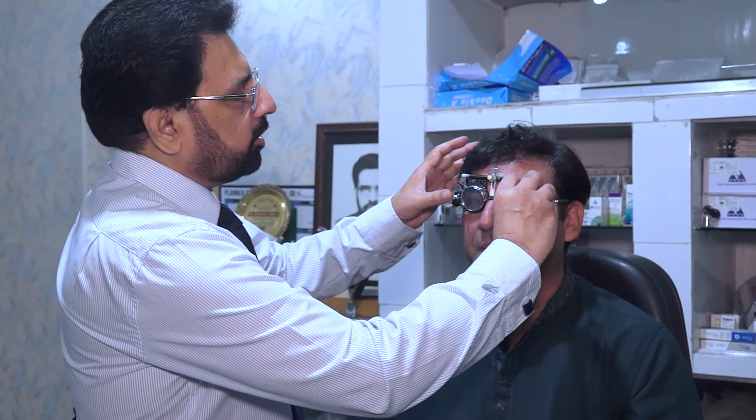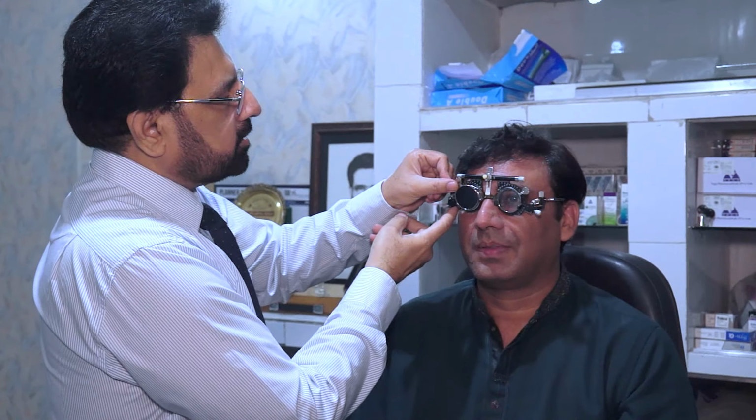OHPNF. Is this one better or this one? This one I think better. Okay, so this is the final refraction of the right eye. Now we are going to go for refraction of the left eye. The same procedure as in the right eye.